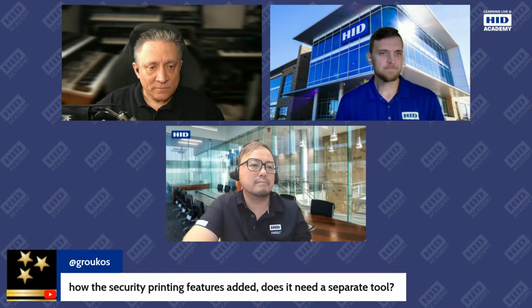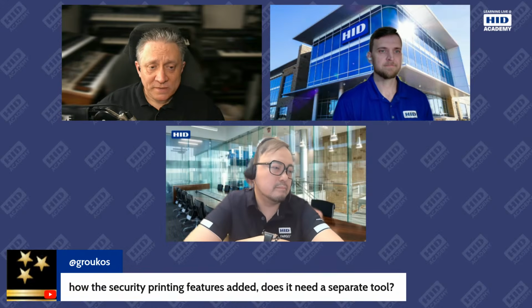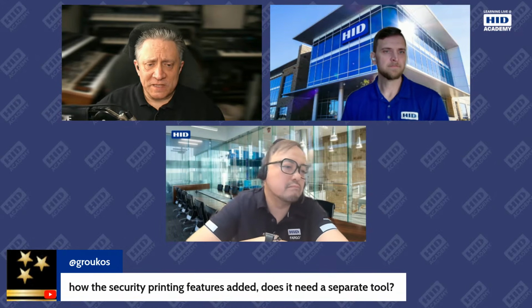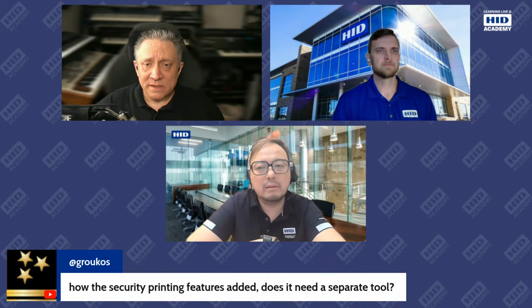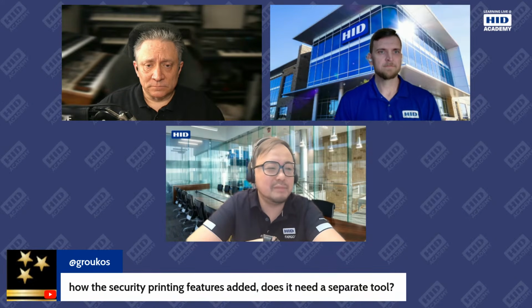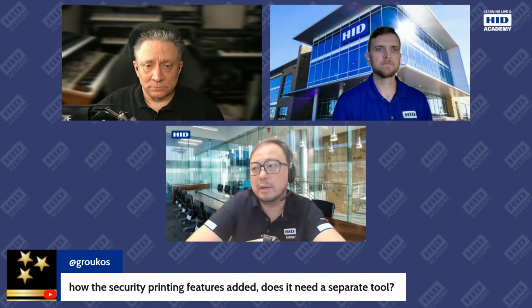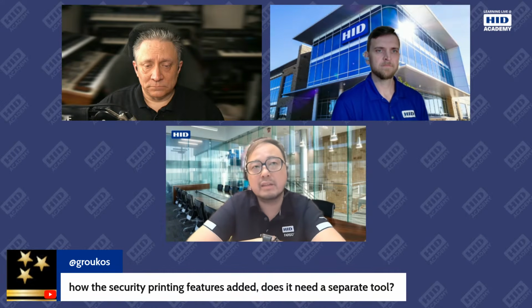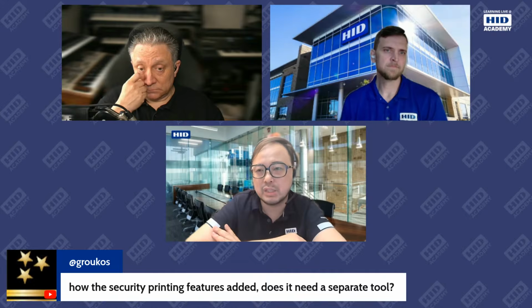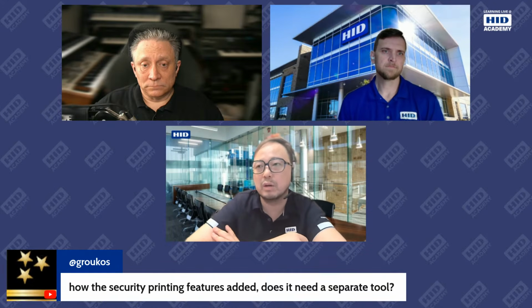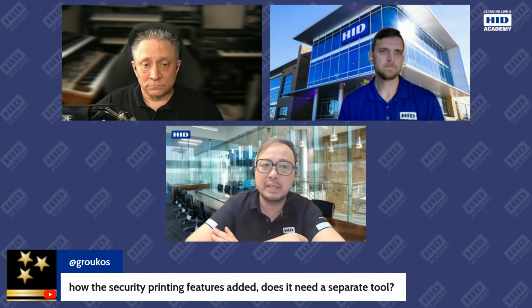Okay, excellent. Right, Grukos, I hope I pronounced that correctly. How are the security printing features added? Does it need a separate tool? I think that's a pretty simple answer to that one. Some of them yes, some of them no. Just like watermark use overlay, so you don't need to buy anything. However, for holographic frame, holographic over laminations, these kinds of things, we need a module. It's called a lamination module, and only some of the printers provide these features.